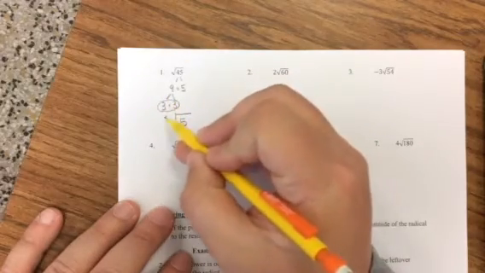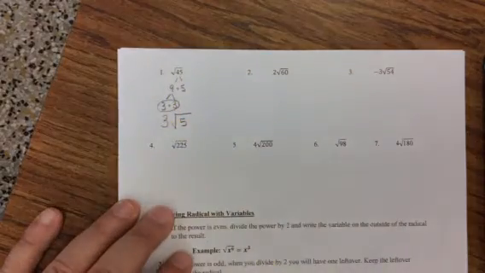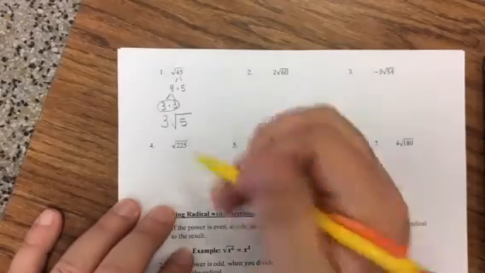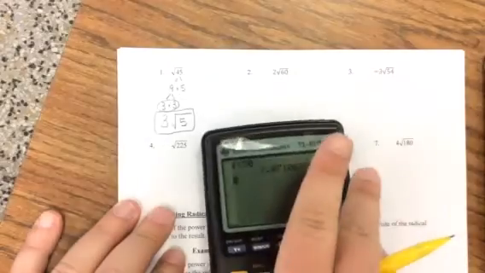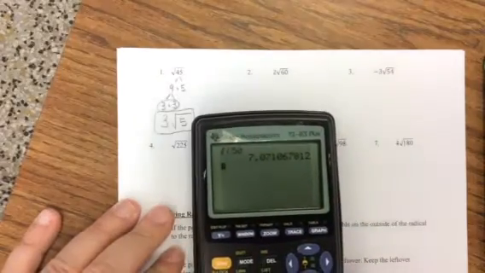There are a pair of 3s, so that pair of 3 come on out, and you have your answer of 3 square root 5. You could also do it in the calculator if you wanted. Same thing we just did.